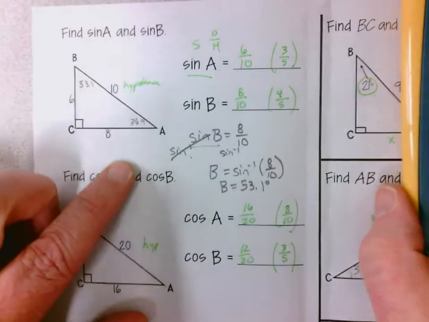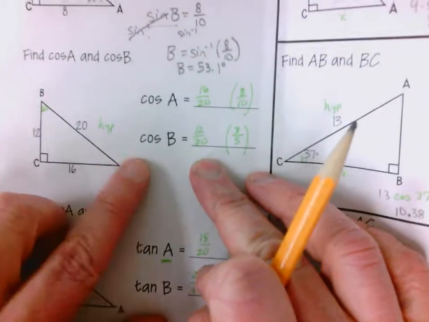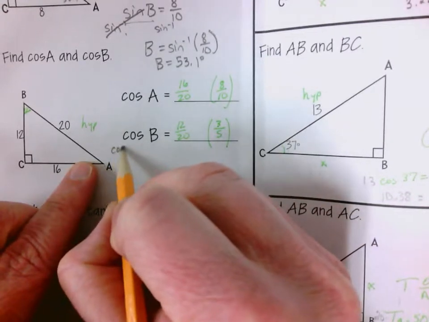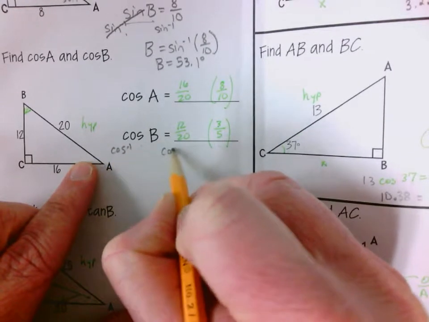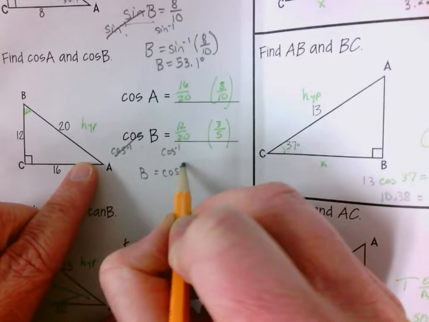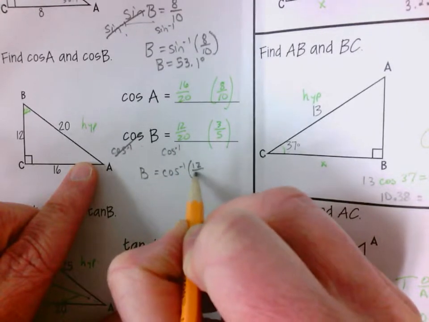Okay, let's do it on another one. So we set this one up. Let's find b here. So to get rid of cosine, we take the inverse cosine, or second cosine, and that will find the angle.